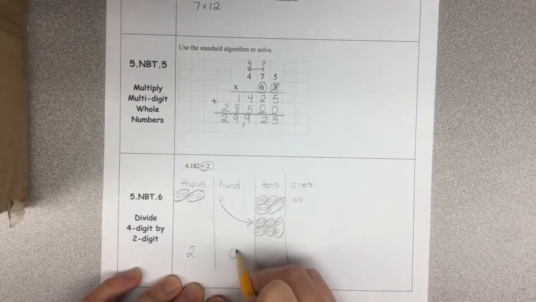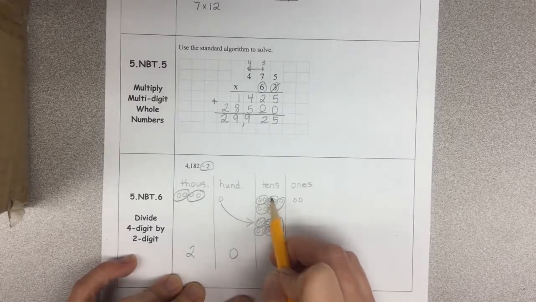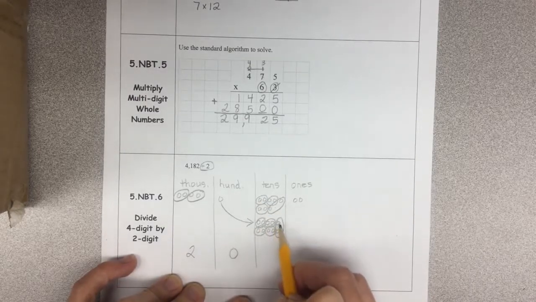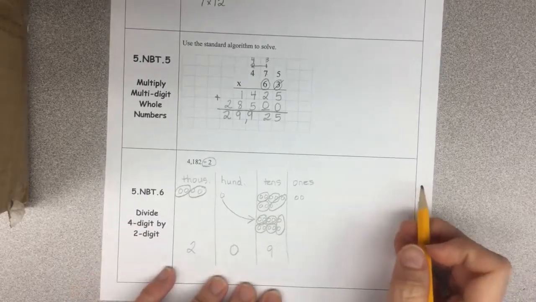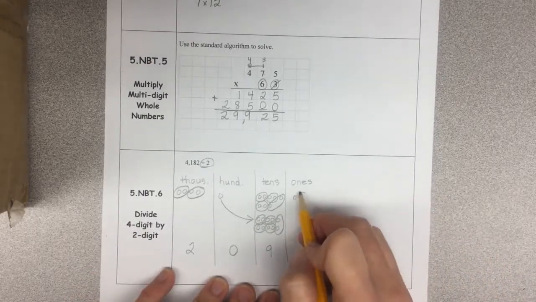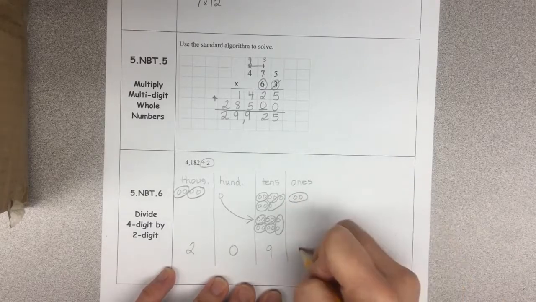We said we had no hundreds, and this time we have 1, 2, 3, 4, 5, 6, 7, 8, 9 groups of 2. And lastly, how many groups of 2 can I get out of my 2 ones?